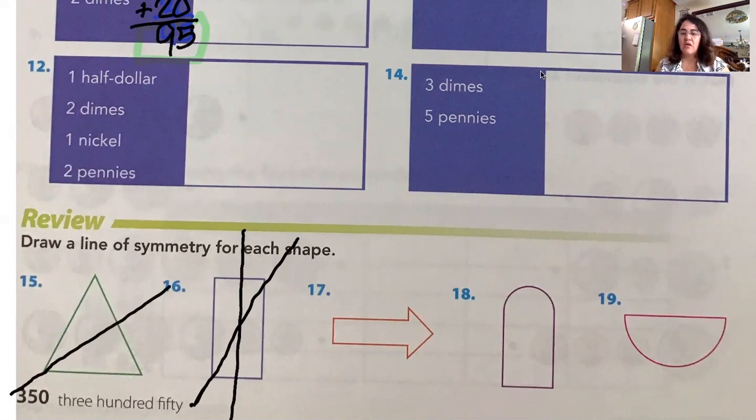Yes? Okay, if you feel like you understand everything we're doing today, stop the video and get your work done. If you would like to do it with me, then stay tuned. And if you stop the video right now, come back later, check your work. Here we go. Let's finish the worksheet.